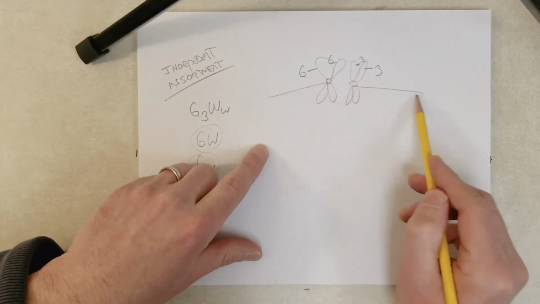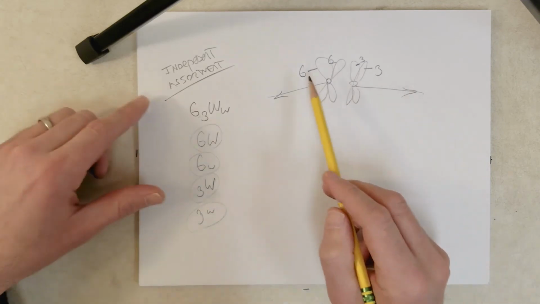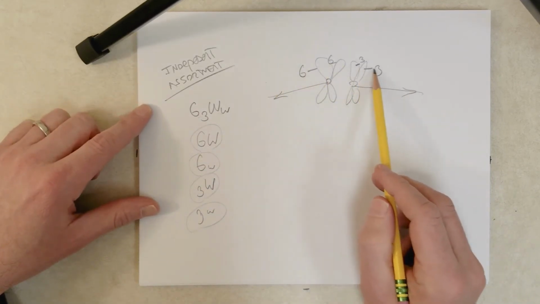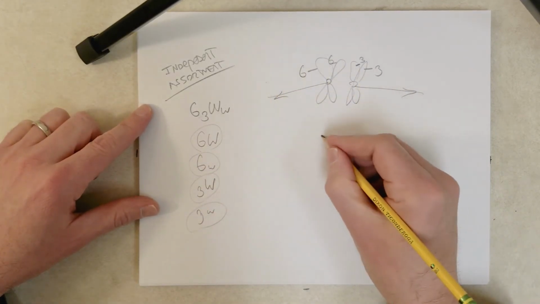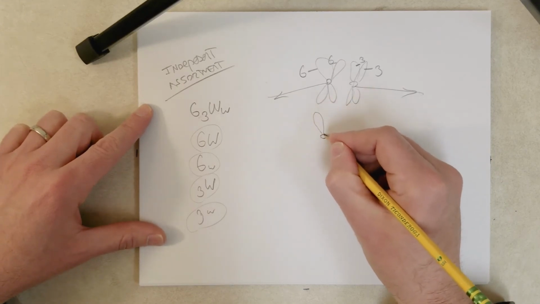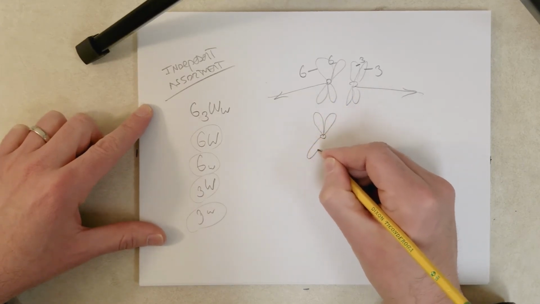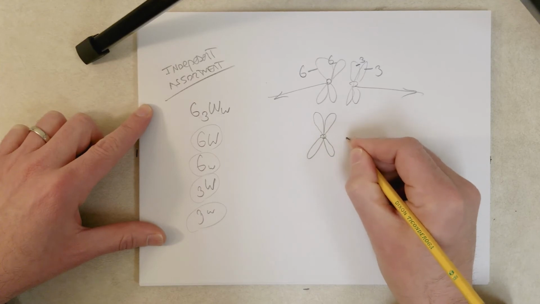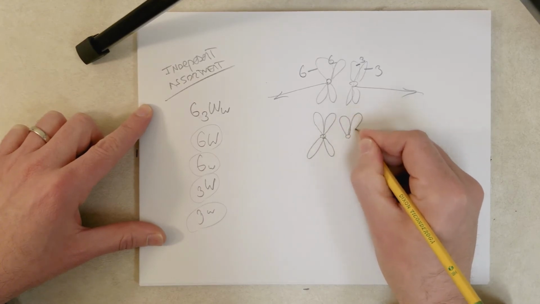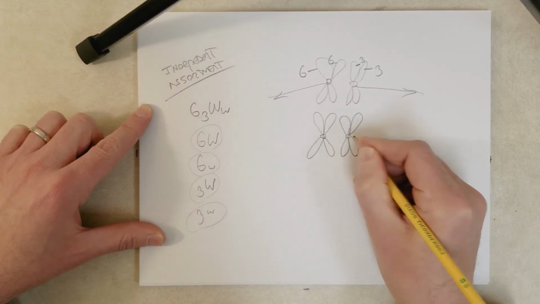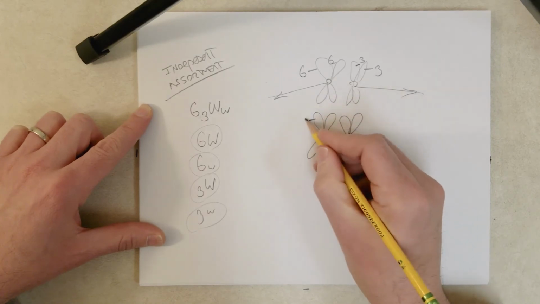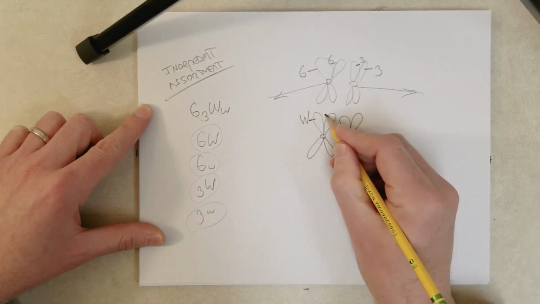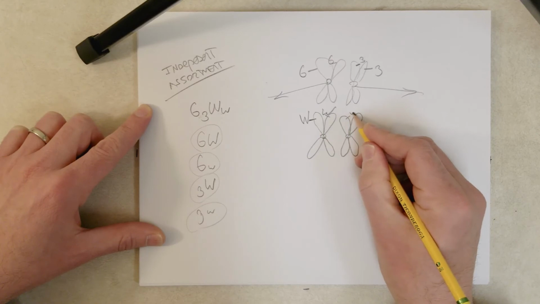We're in meiosis 1. Now the big G's are going to go that way, the little G's are going to go that way. Independent assortment is most easily seen when the genes are on different chromosomes. So here's the plant shape gene. We'll put big W's here, little W's here.